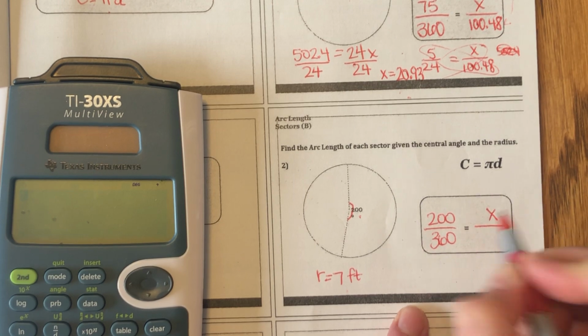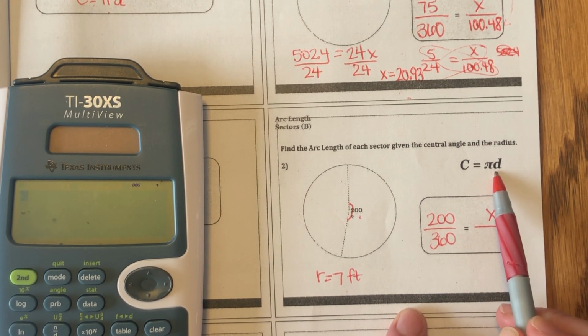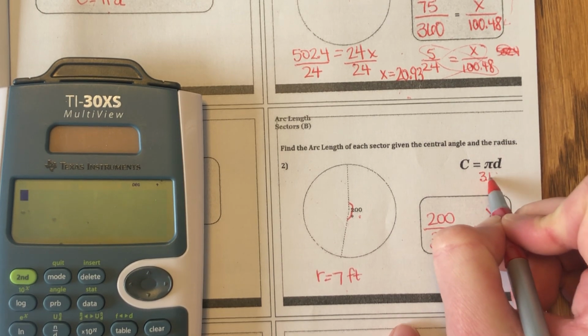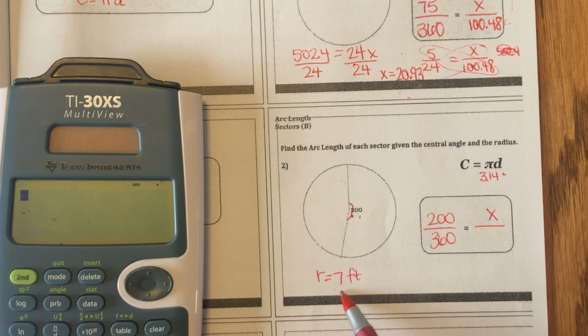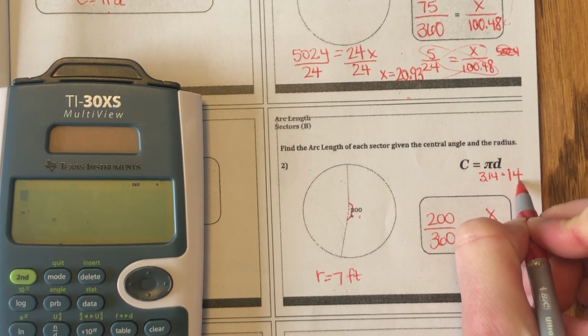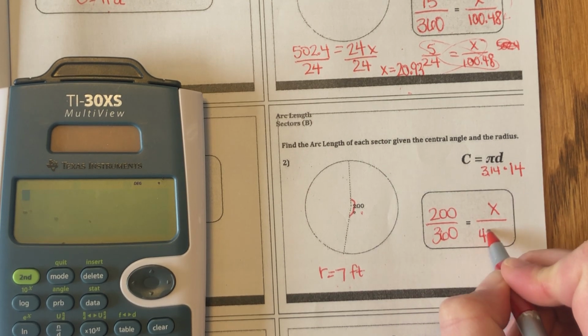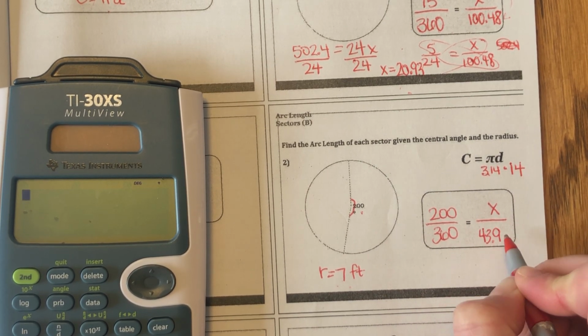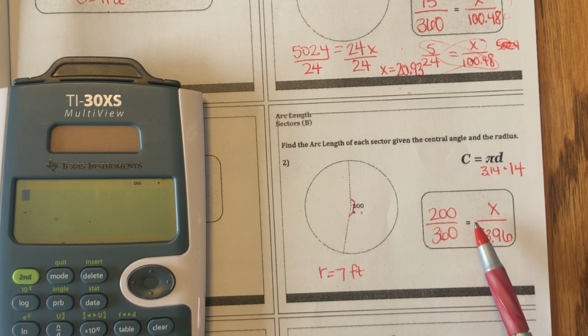And then x over, and then we have to figure out what number goes there using our pi times diameter. So 3.14 times our diameter, remember, is all the way across, so it'll be 14. And when we take that, we get 43.96.